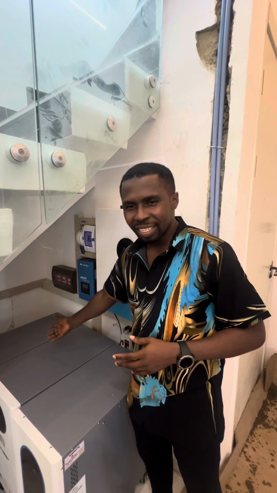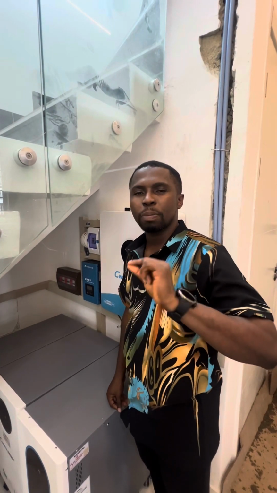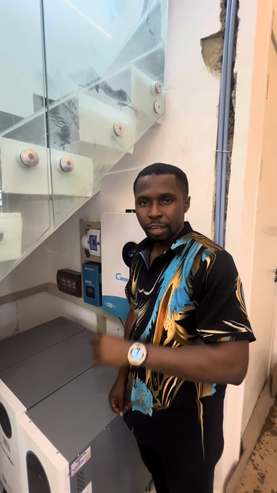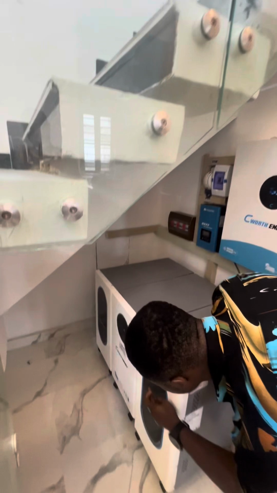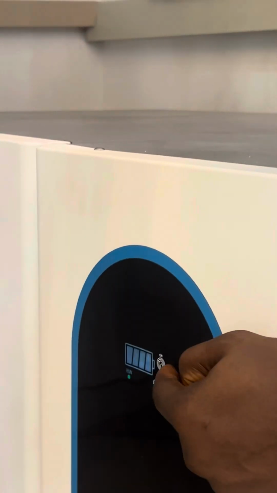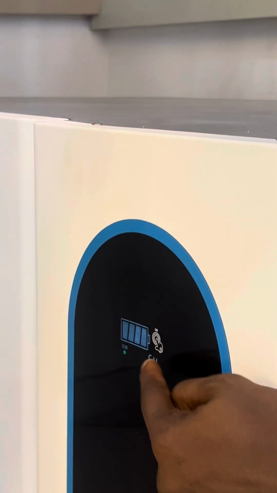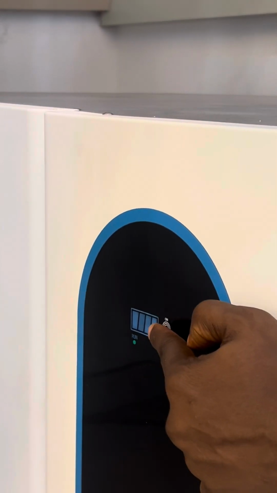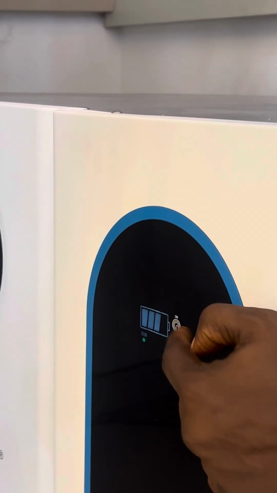For the batteries, you'll be able to see how much power is in the battery from the battery itself, most times in percentages. Let's take a look at one. By pressing this button, we can see that this battery is charging, and you can see the increasing bars. We can also see that it's 53.7 volts.